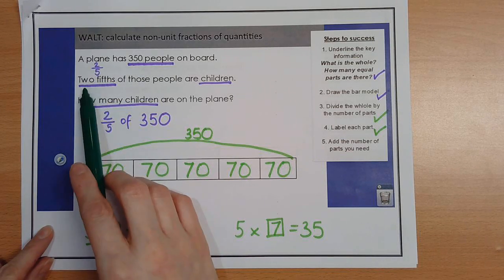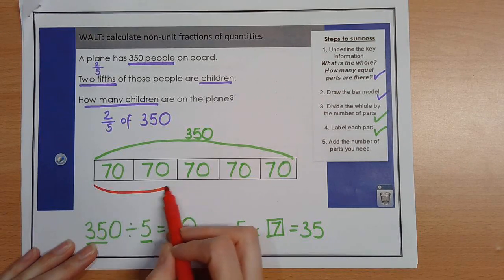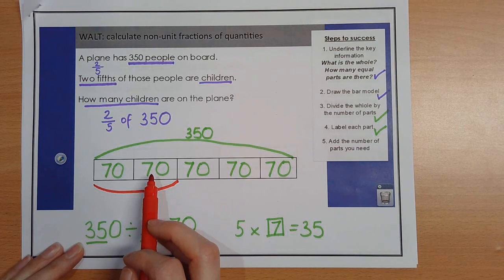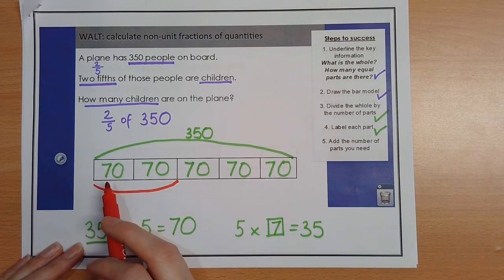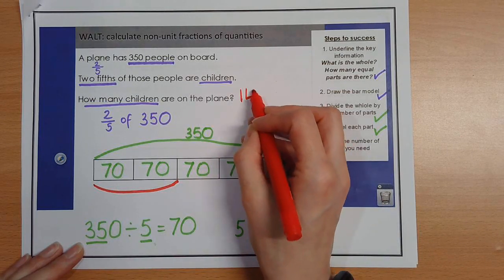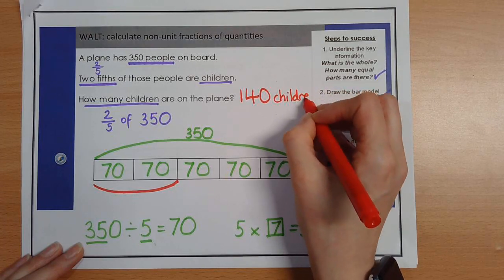So 2/5 of these people are children. So I'm looking for 2/5. So 70 add 70. Again, I can use my times table fact to help me. I know that 7 add 7 is 14. So my answer, 70 add 70, must be 140. So 140 children.